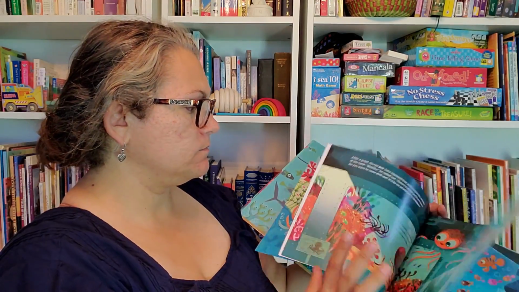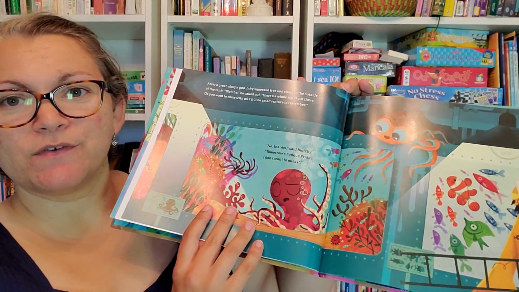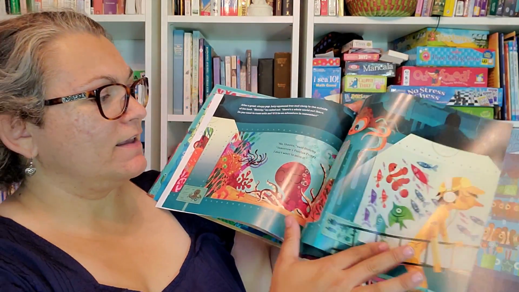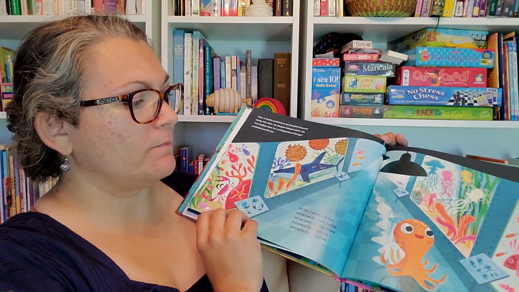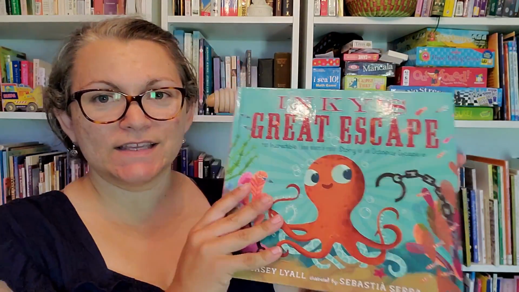Somehow I only have one book for a cephalopod, and that is Inky's Great Escape. This is the incredible and mostly true story of an octopus escape, which is very cool. Show you some of the fun pictures in here. It's the true story of an octopus that escapes from an aquarium, which is fun. So that's Inky's Great Escape.